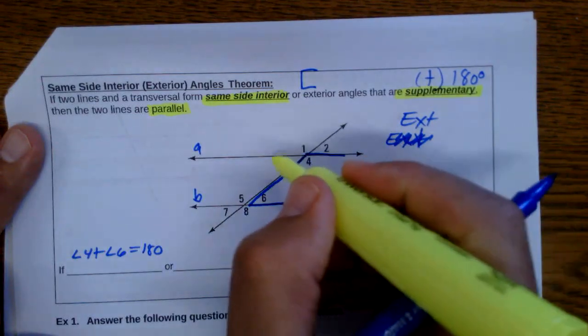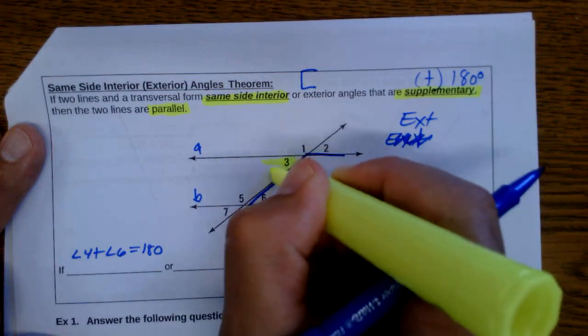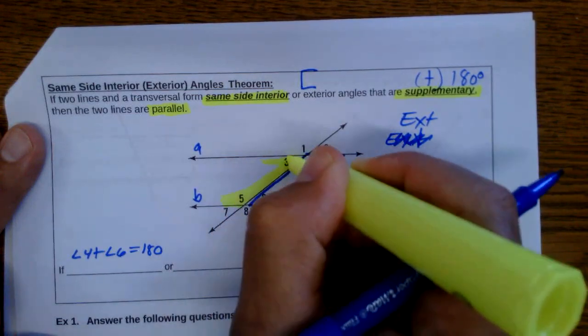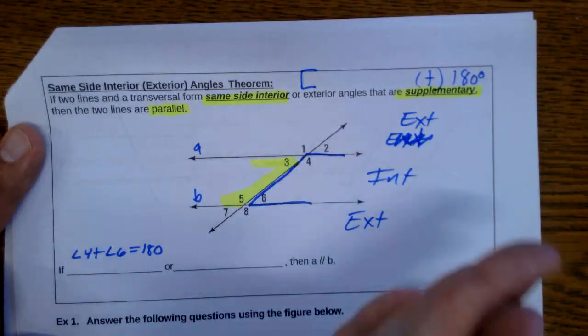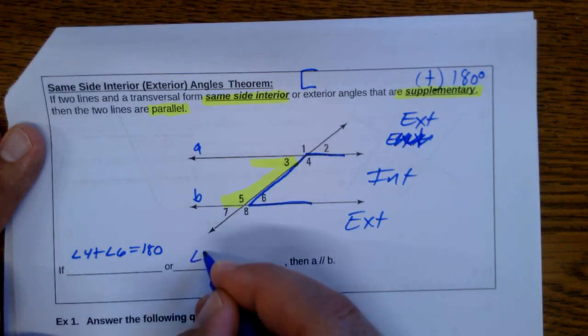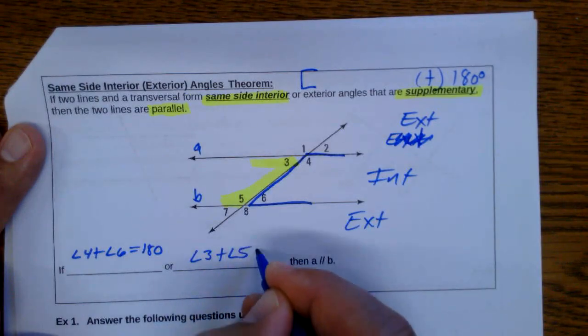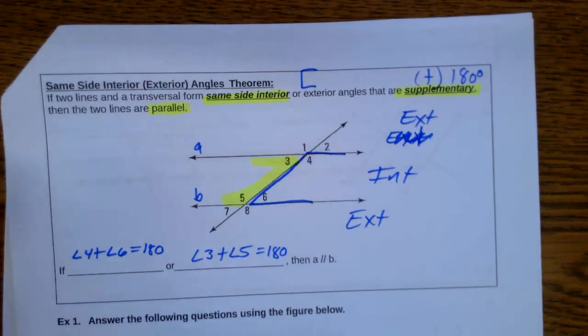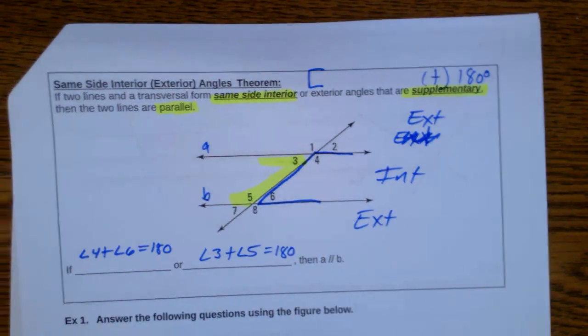The angles on the other side also make a C. Those are on the same side of the transversal, and they're on the interior. We would say if angle 3 and angle 5 add up to 180, then those guys are parallel.